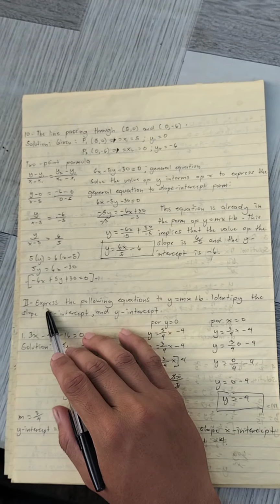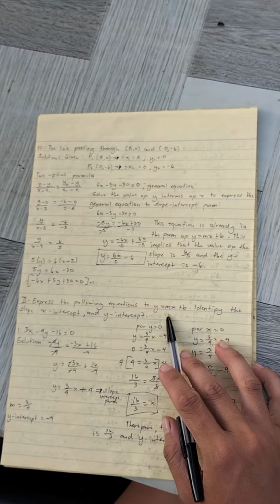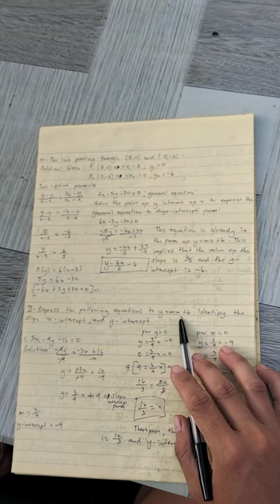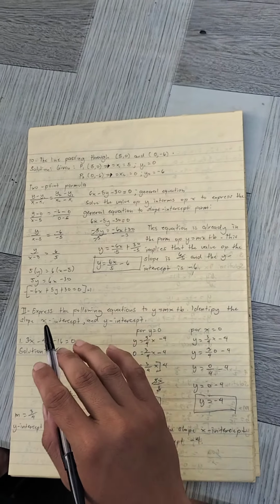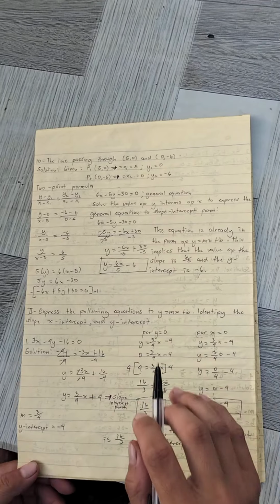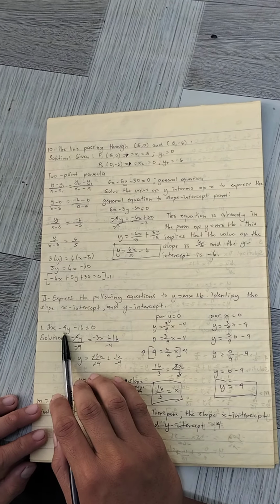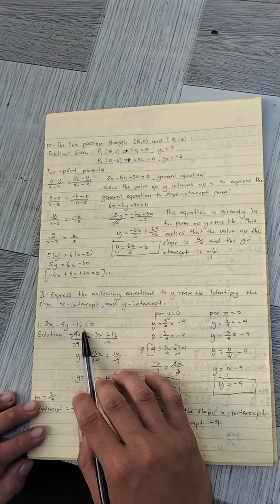Test 2. Express the following equations in the form y equals mx plus b. Identify the slope, x-intercept, and y-intercept. Number 1: 3x minus 4y minus 16 is equal to 0.